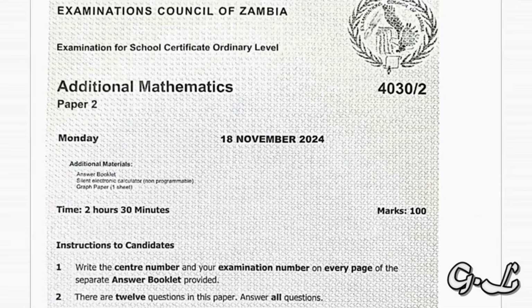In today's tutorial, we're going to be focusing on question number 11, which is coming from the ECZ examination for school certificate ordinary level additional mathematics paper 2. It is coming from paper 2, and the question that we're interested in today is question number 11, which is falling under calculus.